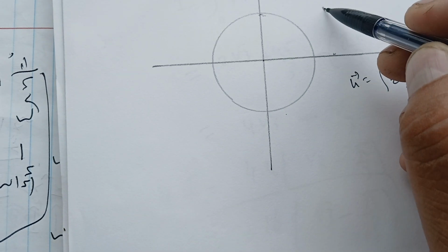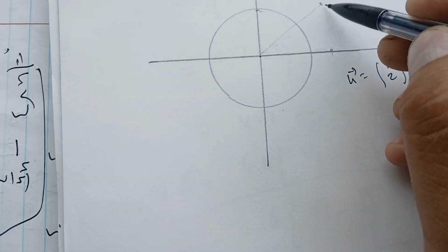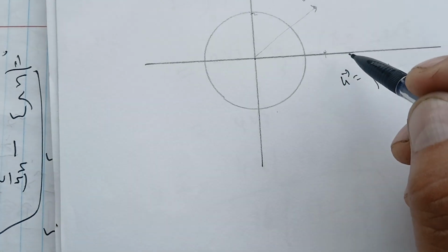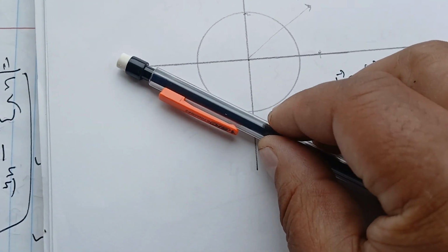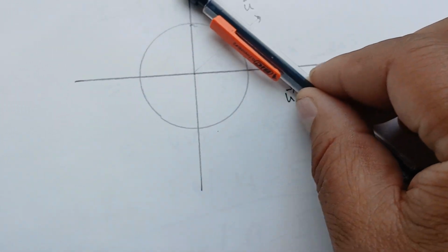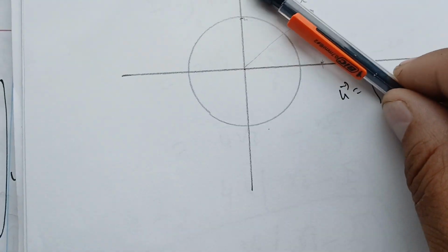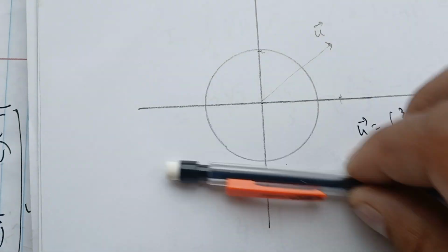Okay, so this is 3, this is the vector (3, 2). So we'll see what happens when we move this circle by this translation. So we're gonna see what changes, what happens to this circle.